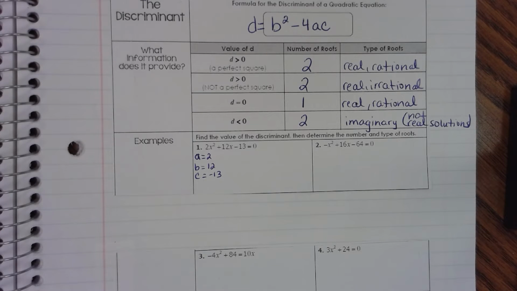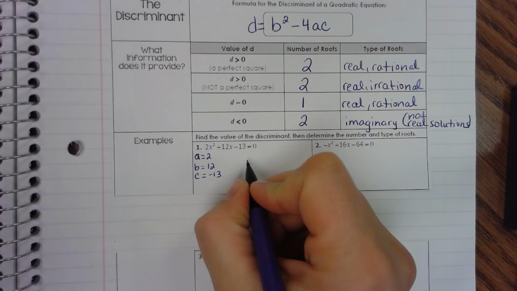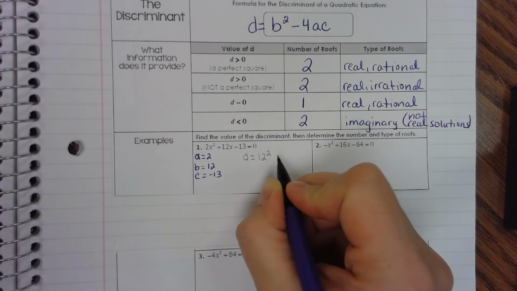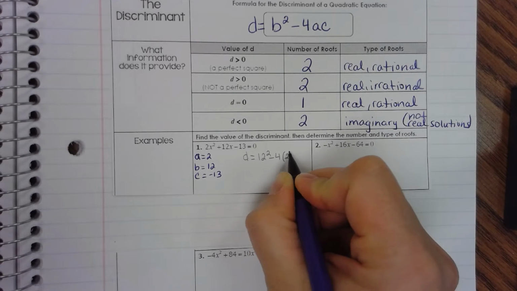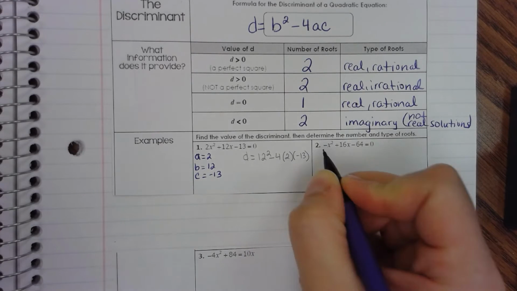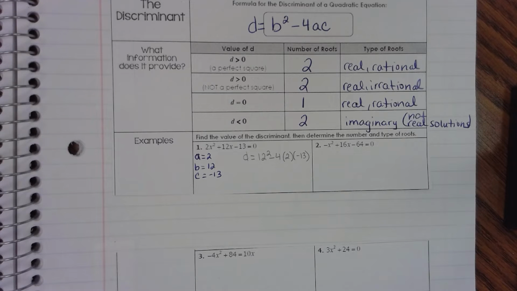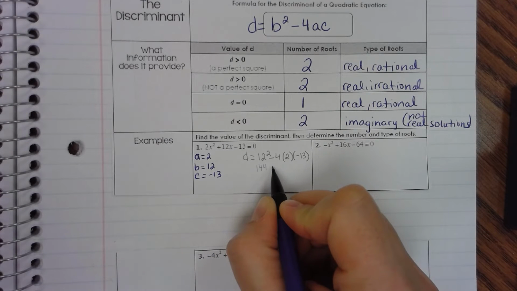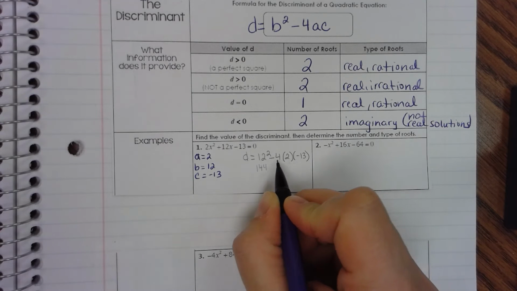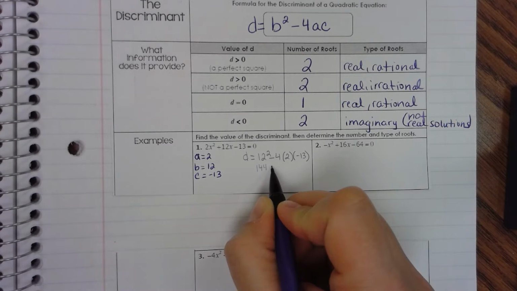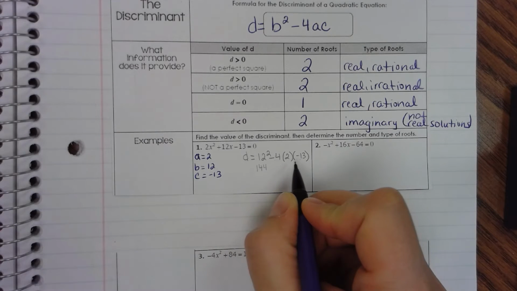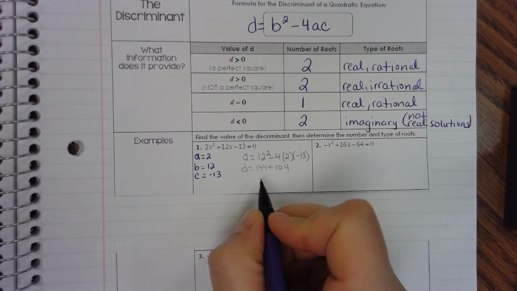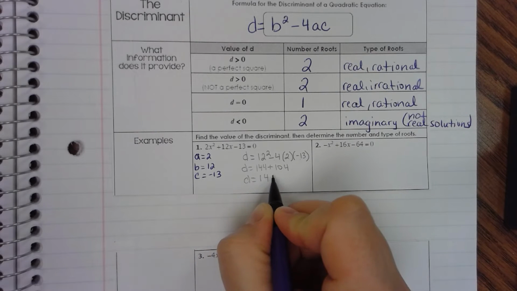Okay, so I'm going to use pencil, in case I make a mistake. So d is equal to b squared, so that's going to be 12 squared, minus 4 times a, which is 2, times c, which is negative 13. When I square 12, I get 144. Then I'm going to multiply all of this together: negative 4, 2, and negative 13. Because this is a negative and this is a negative, I get a positive 104. When I add those two together, I get that d is equal to 148.